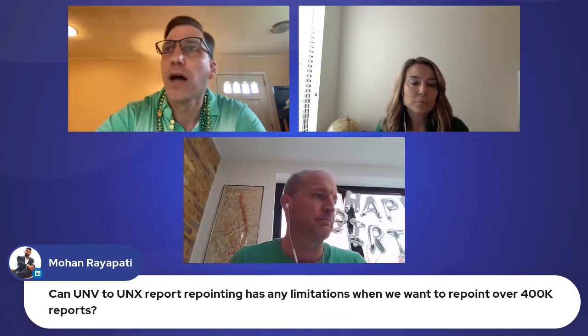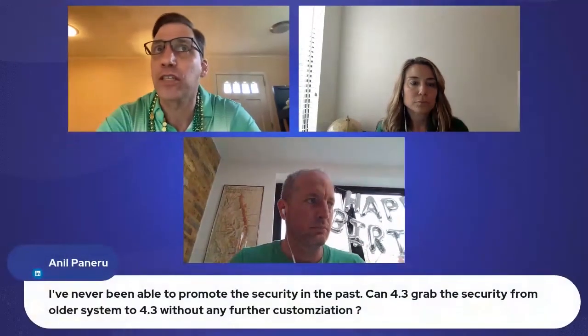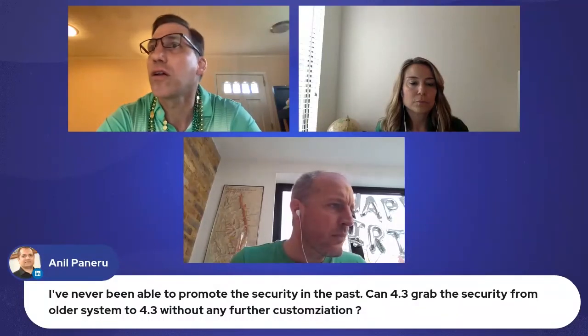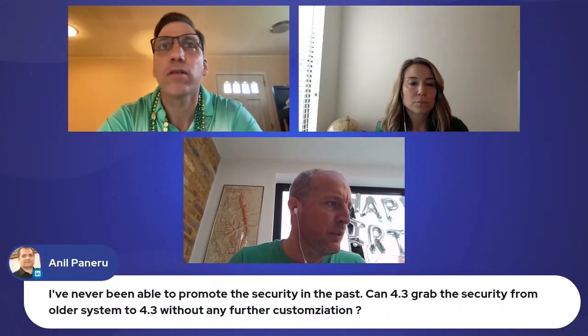Okay. All right, I'm going to go further back here. Had a question from Anil Panuru. Can 4.3 grab the security from an older system to 4.3 without any further customization?